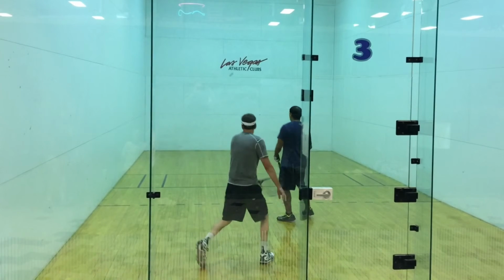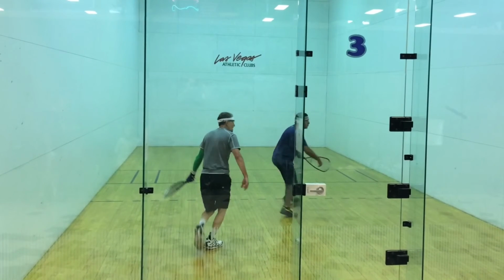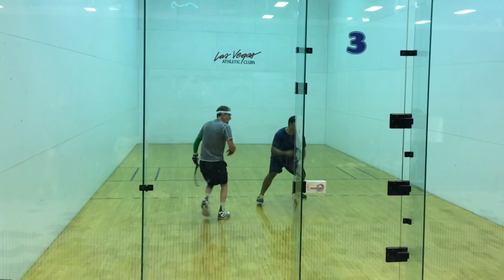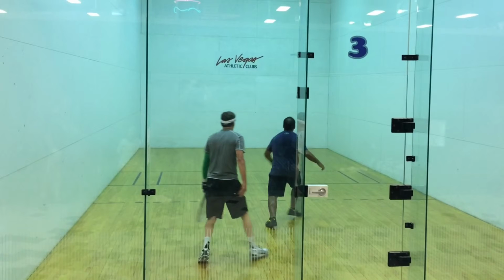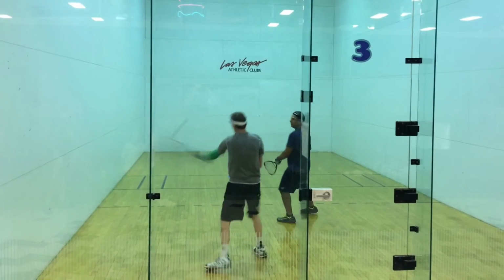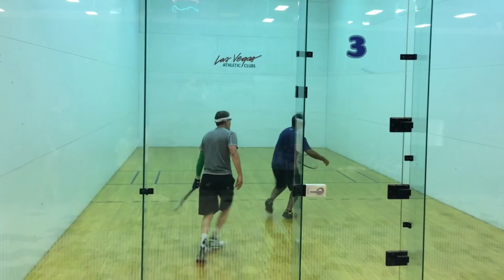You hit the right shot, which was a cross court to the other David's backhand, but because you contacted it so high, I mean, look how high that shot is on the front wall. That's just way too high. Okay, the ball comes off the back.